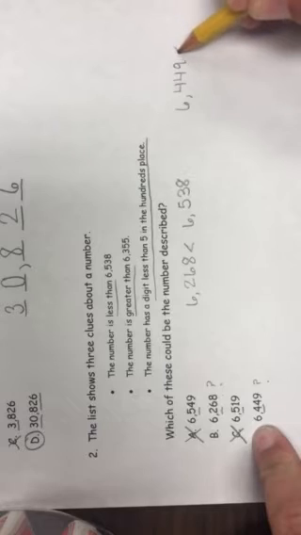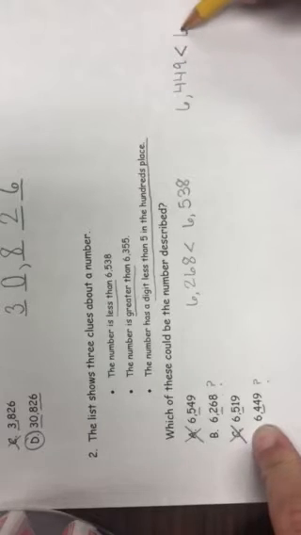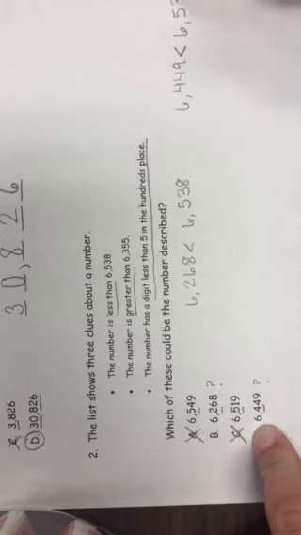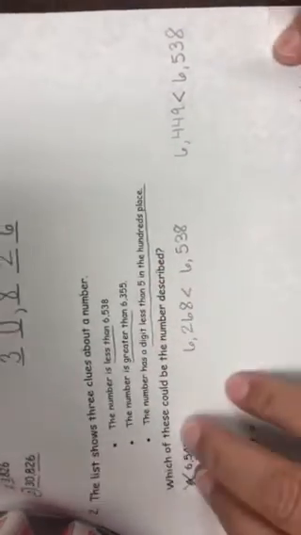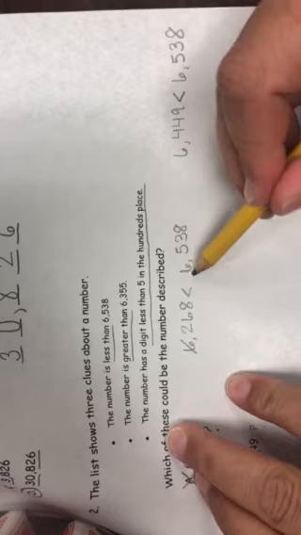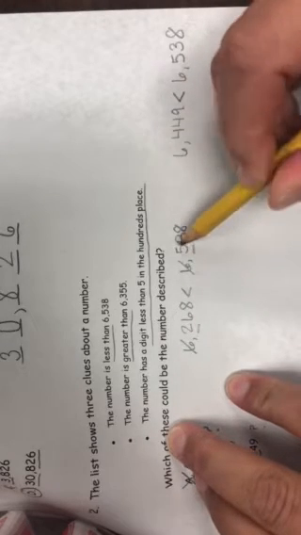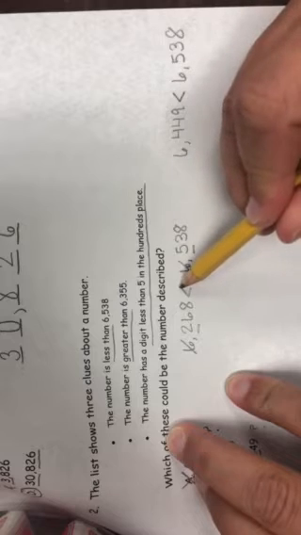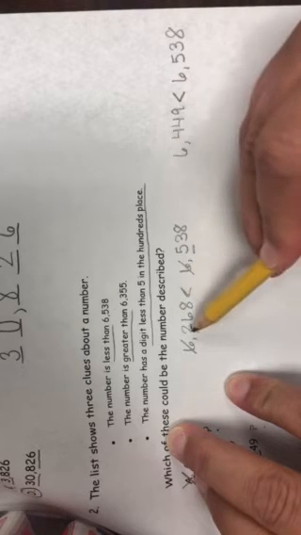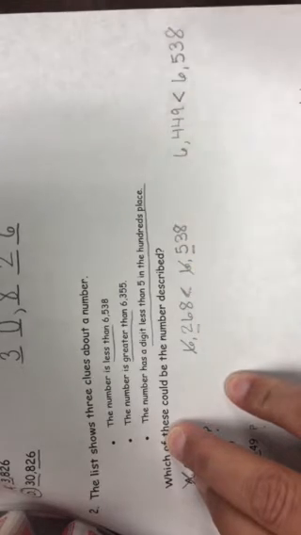6,449 is less than 6,538. Now remember, with both of these, we're not comparing the thousands because they're the same. We go here, 200, 500, 500. So the alligator mouth, it's eating that number. So this number is less than this number.